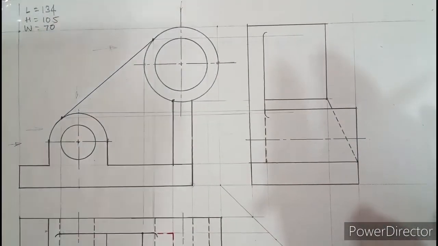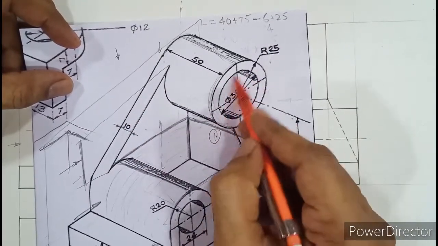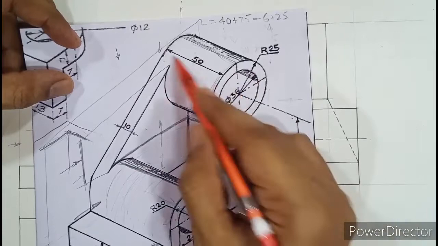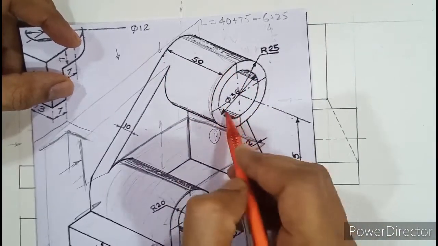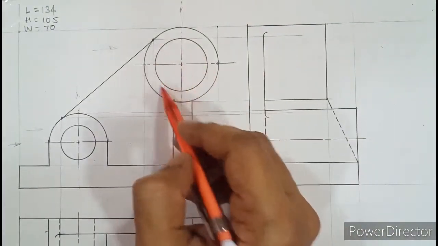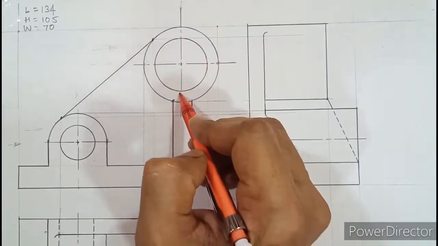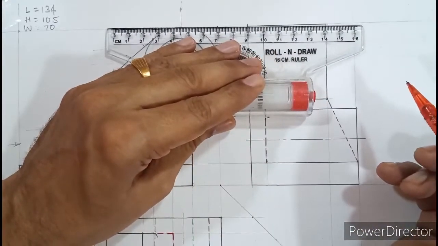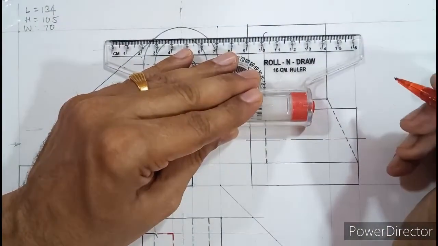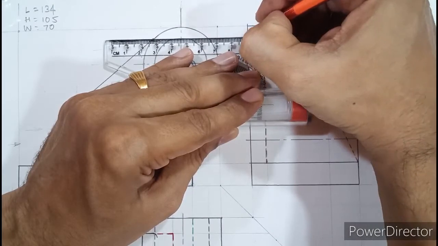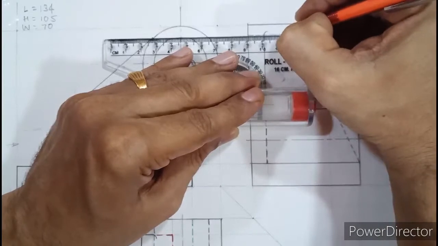Now the last two hidden lines that are left: in the side view, you cannot see this circular cavity of diameter 36 and depth 50 mm. So we need to draw two hidden lines corresponding to the top boundary and the bottom boundary. This circular hole or cavity you cannot see from the side. So you need to project the top and the bottom boundary and draw hidden lines accordingly. So let us do that. Okay, so I will project this here. So it is from left side to right side, double trace.